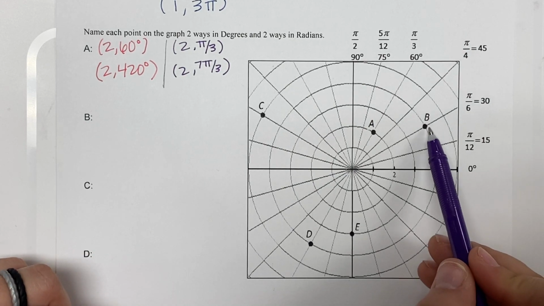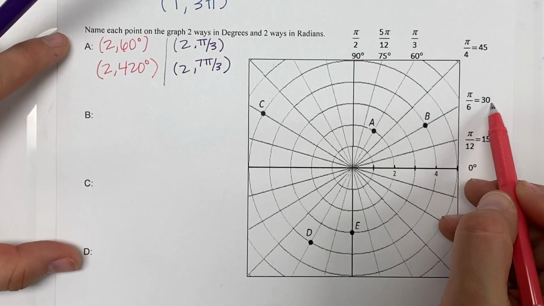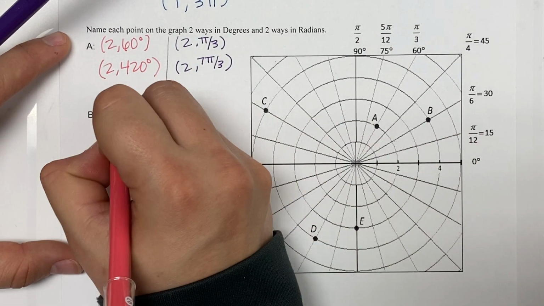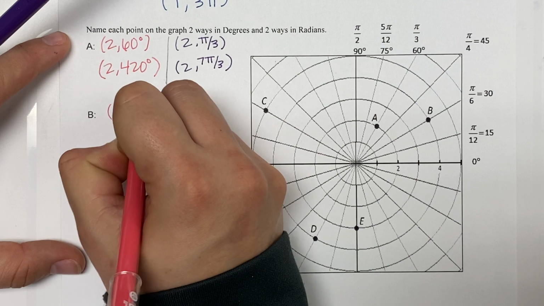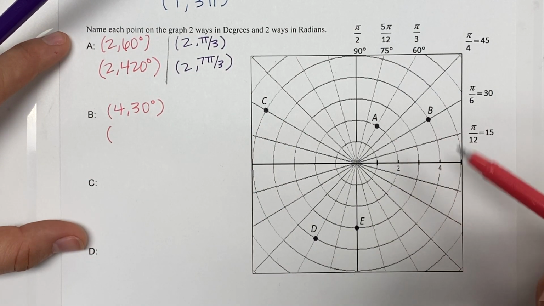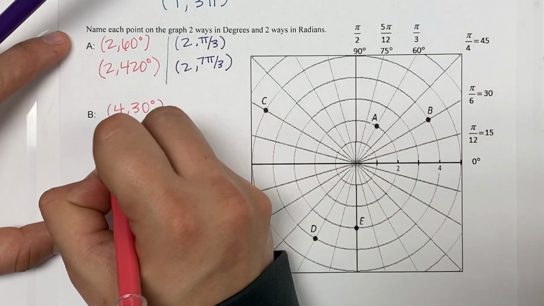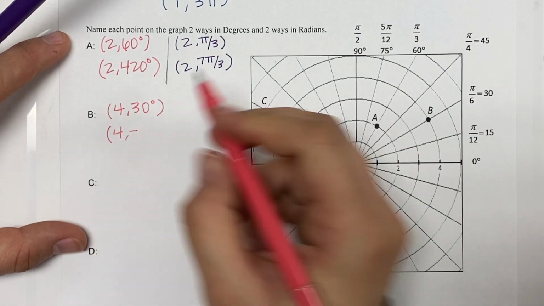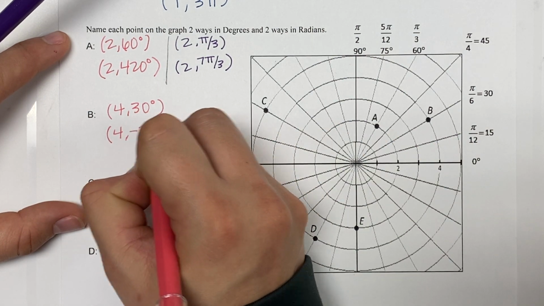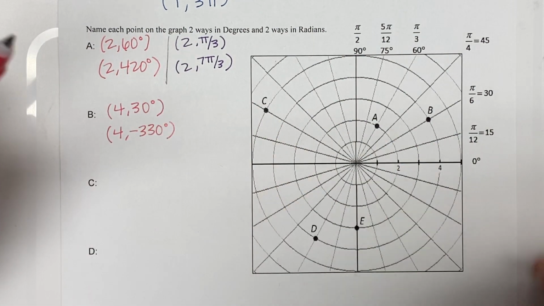Okay, find B. That's at 30 degrees. And the radius is 1, 2, 3, 4. And let's do this one different. What if I went negative? So it'd be negative what? 330? Cool.